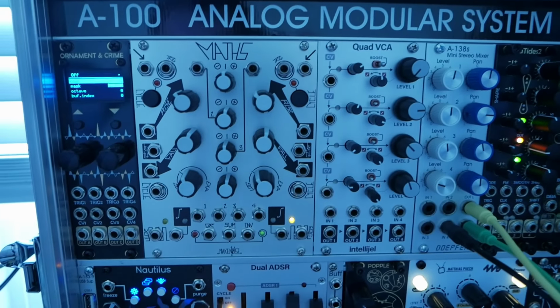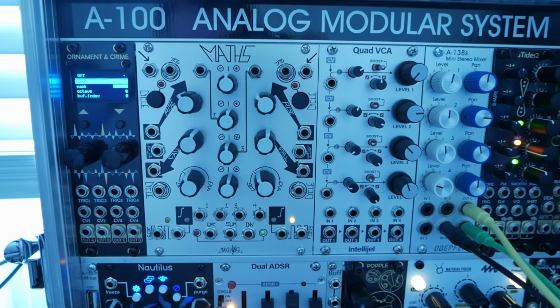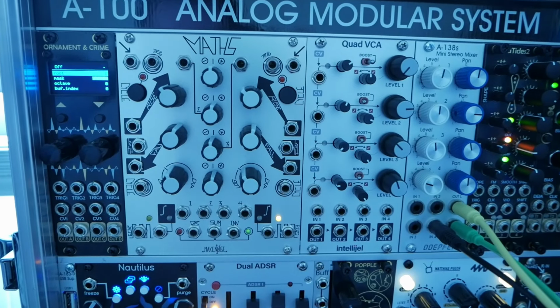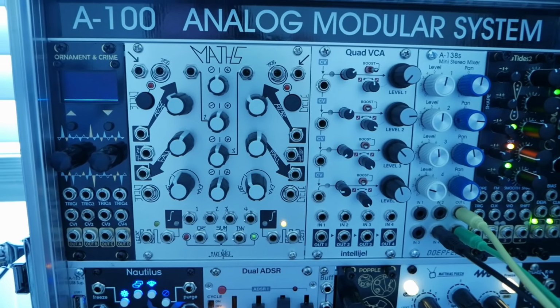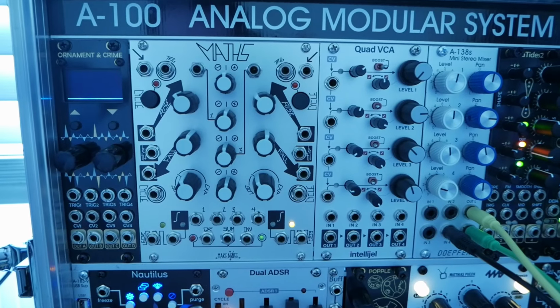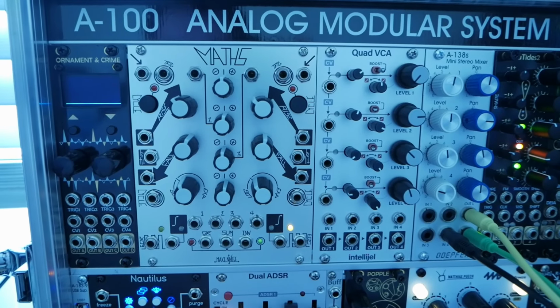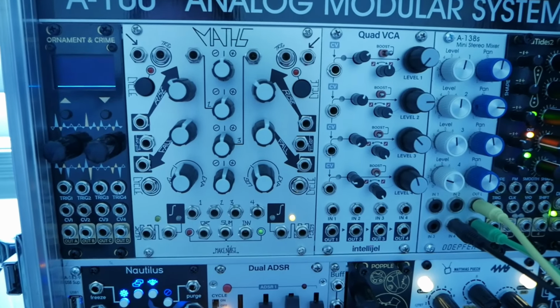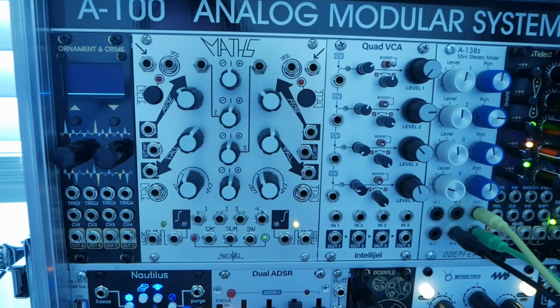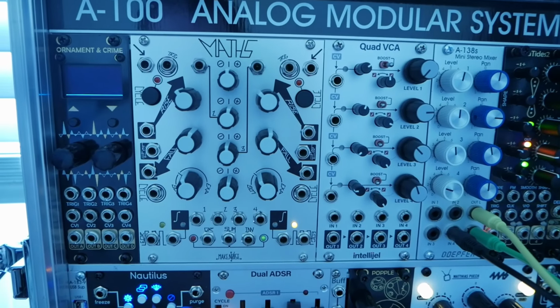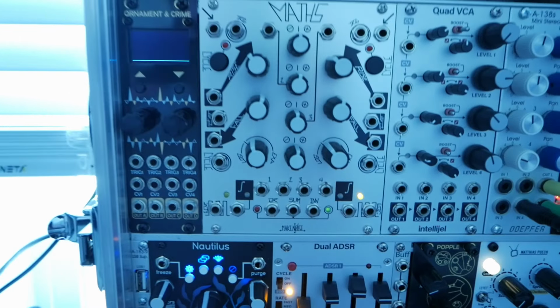Maths, classic Maths, can't leave home without it, mostly for envelope generation, but it does so many other things. Again, Loopop has a great video walking through the 20 different things it can do, probably more if you really put your mind to it, but I typically use it for pretty basic envelope generation and modulation especially. You could spend hours just explaining what Maths does.